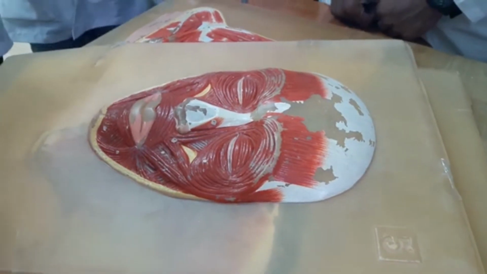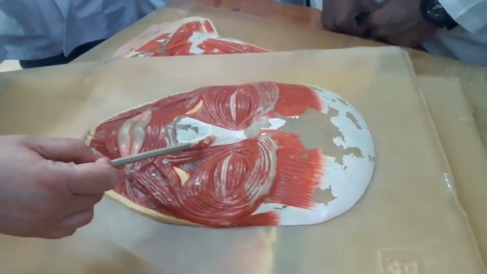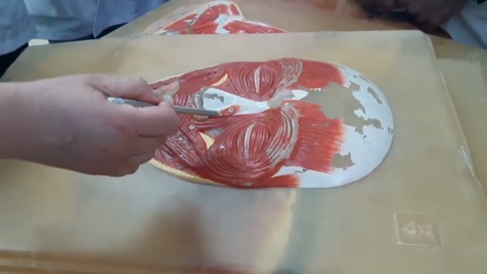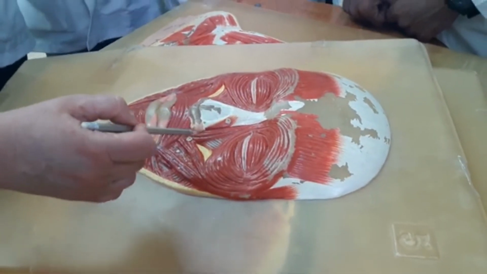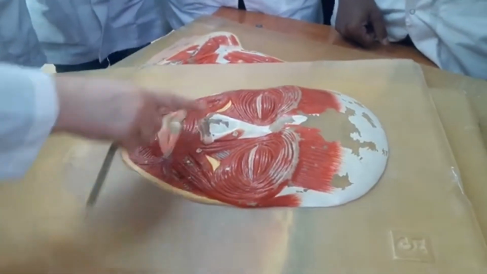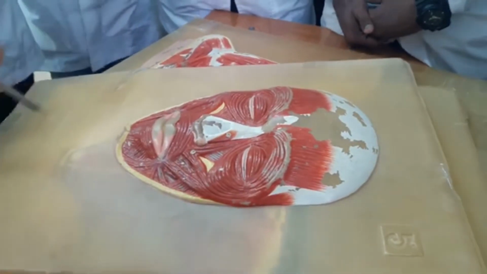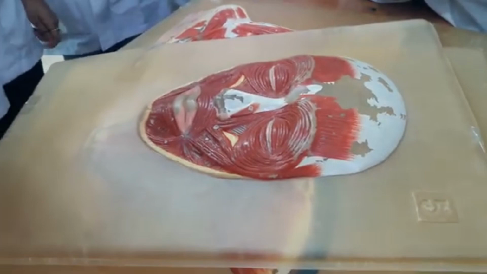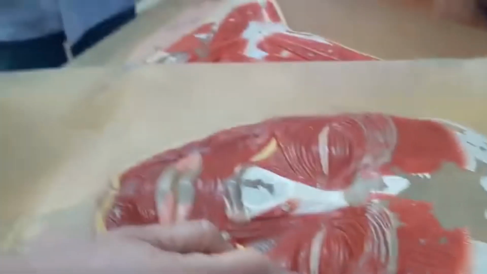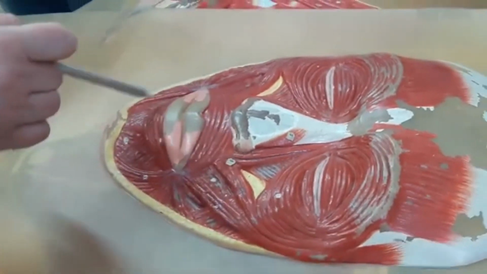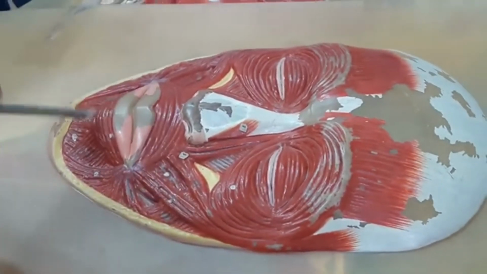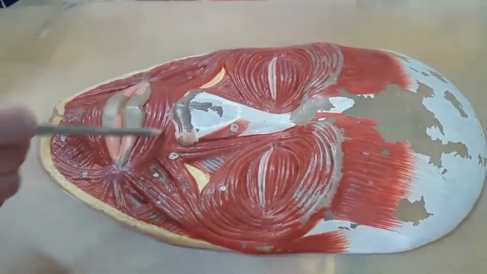Then muscles of the nose. This is nasalis muscle. It consists of 2 parts, transverse part, and alar part from ala nasi. And there are a lot of muscles you can see around our mouth. Musculus orbicularis oris. It has 2 parts. Labial part, and marginal part.